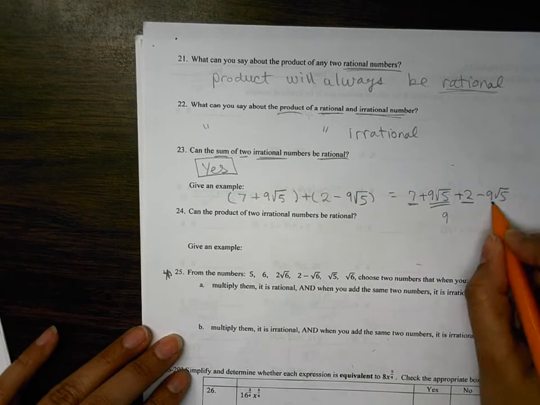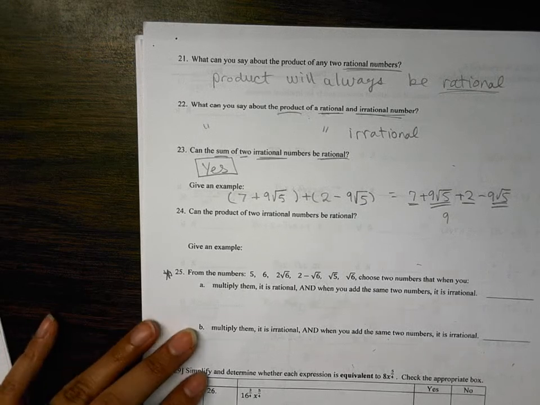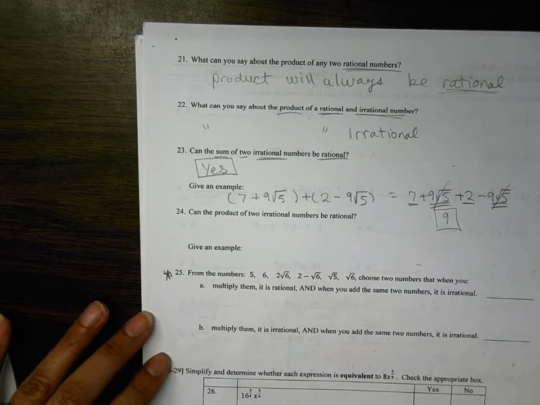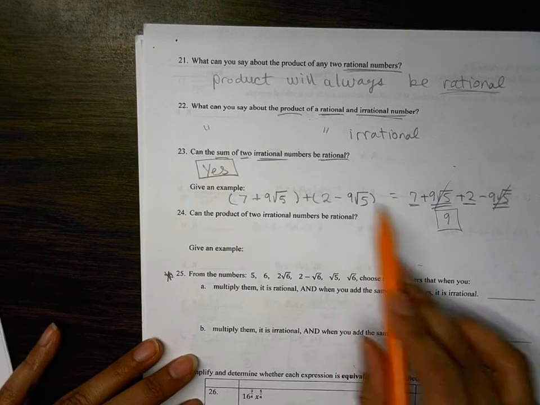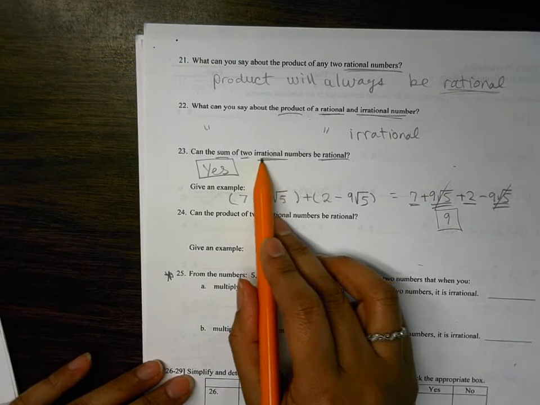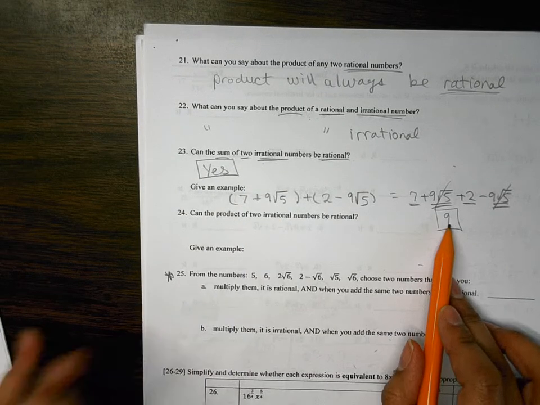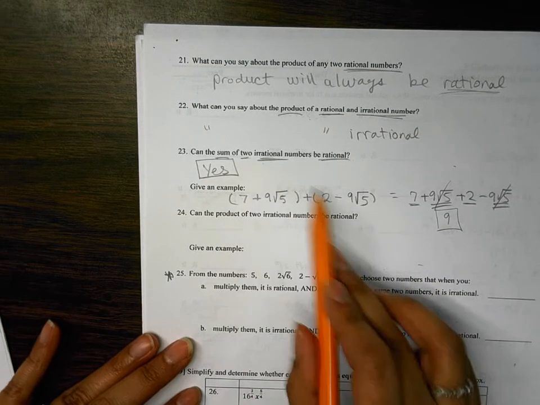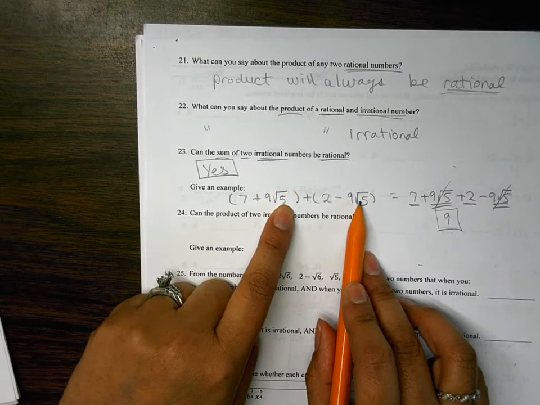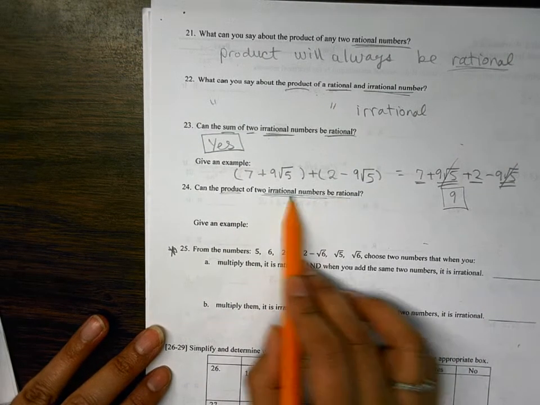And what's 7 plus 2? And what happens with the 9 root 5 and the negative 9 root 5? Do they cancel each other out? So did you end up with a rational number? So the only way to add to get a rational number is they're either both rational or they're both irrational. They're both rational to get a rational answer, 5 plus 5, or they're both irrational like this one here, so that the radicals undo each other. Does that make sense? Okay.